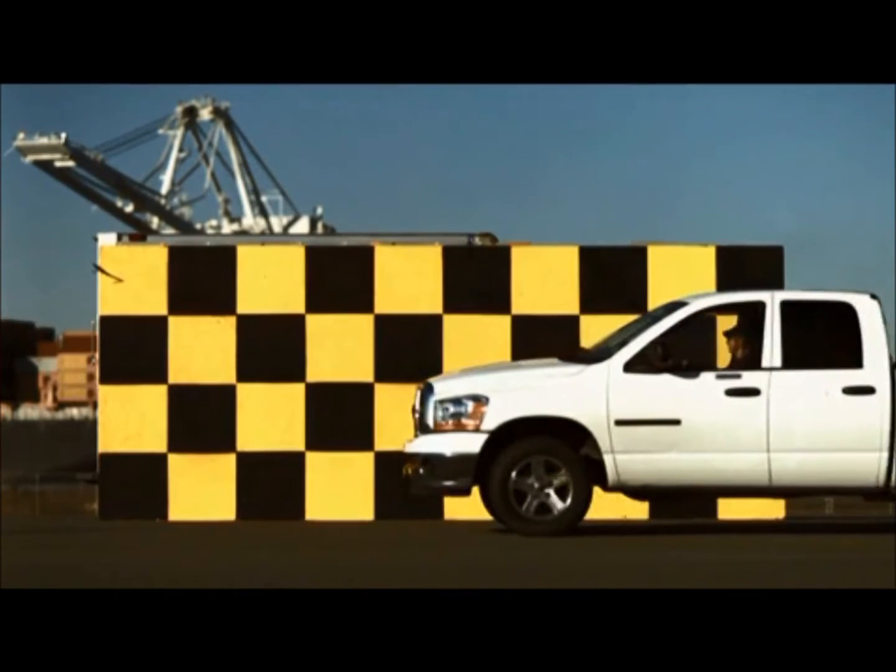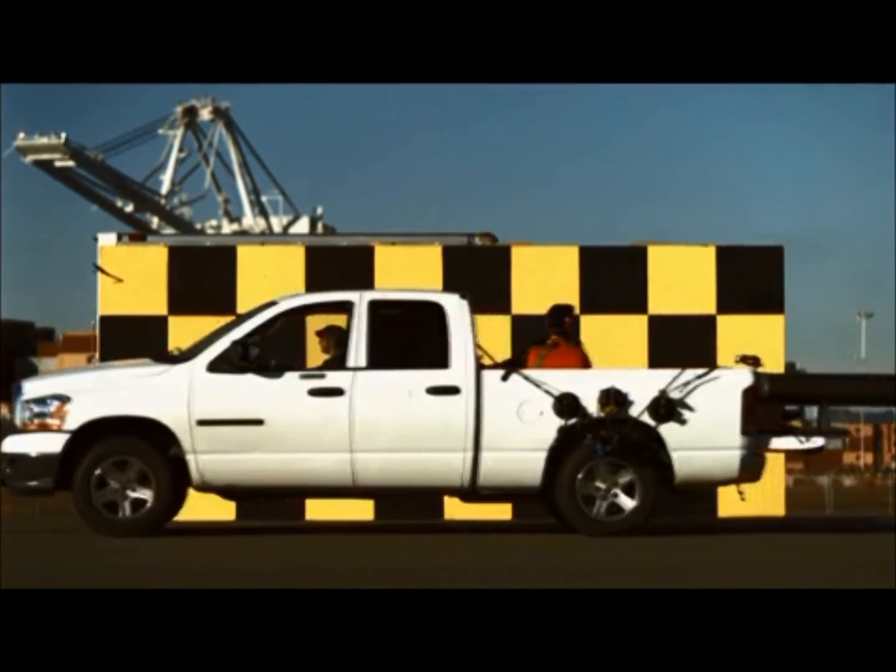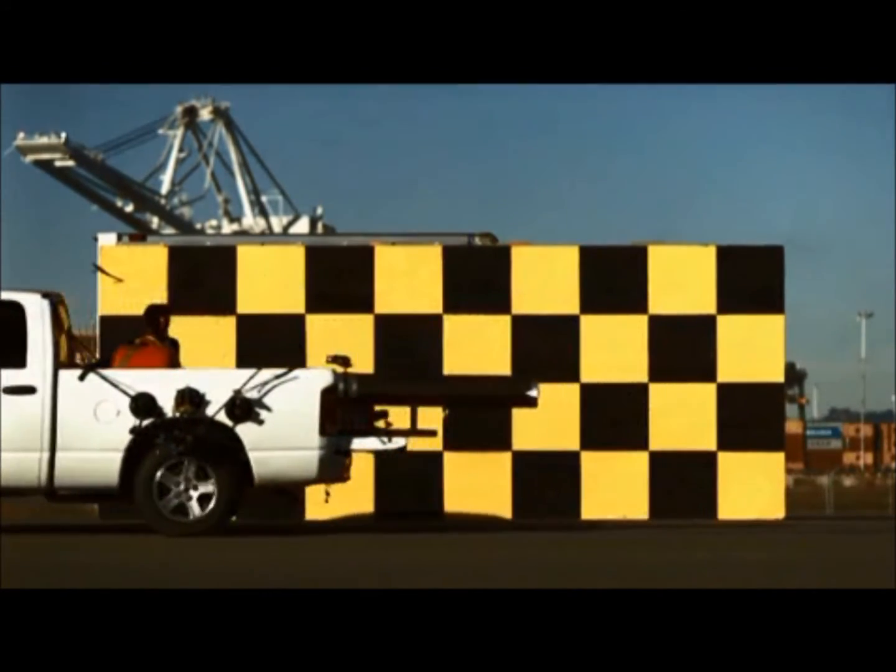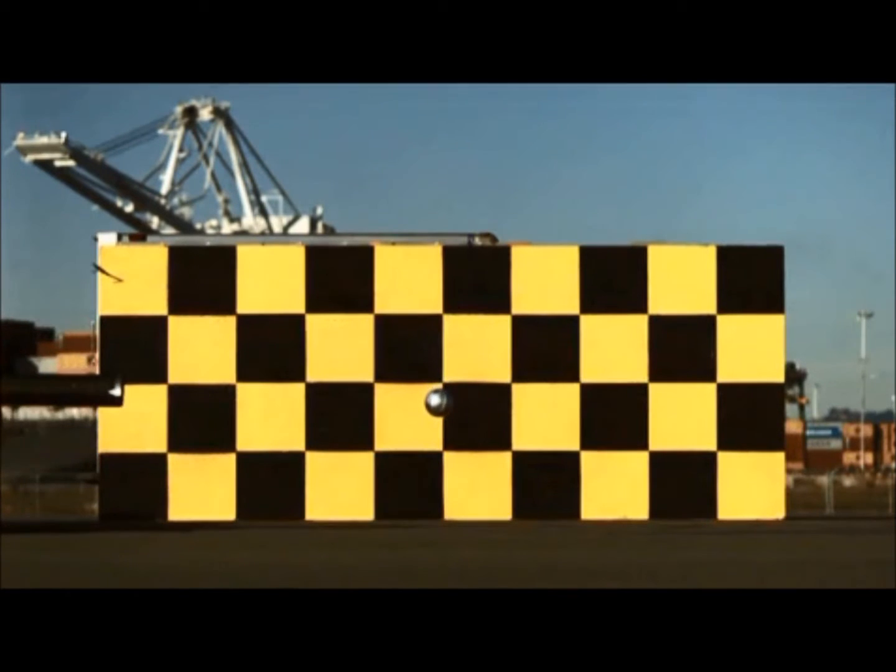Here is the proof. This car drives at 60 miles per hour and the air cannon shoots a ball into the opposite direction also at 60 miles per hour. The speed vectors add up to 0.